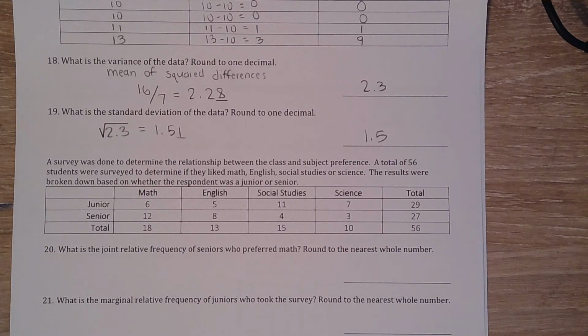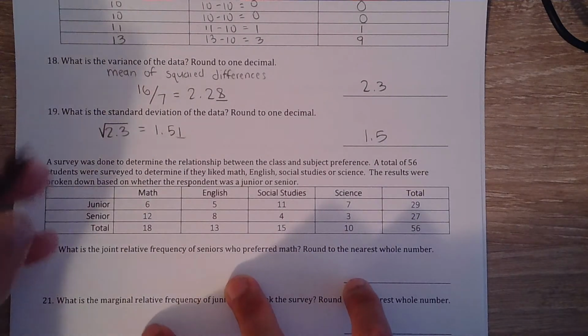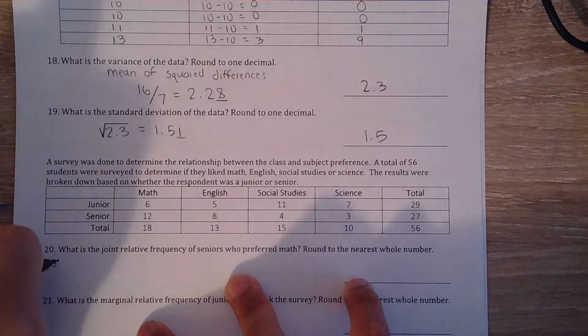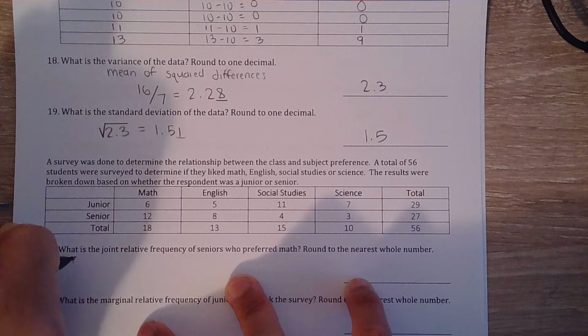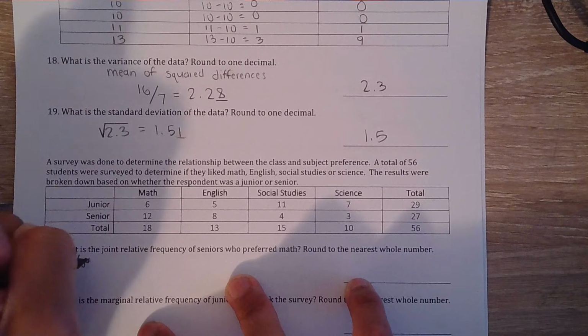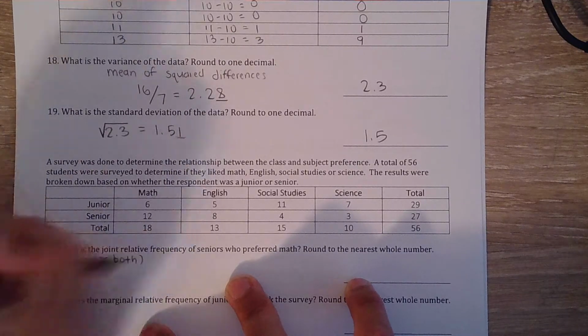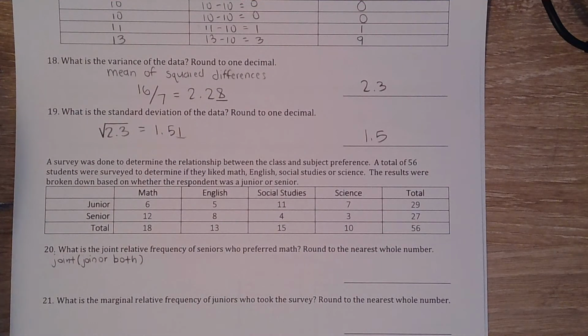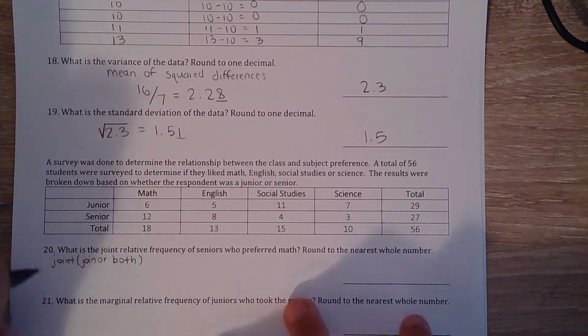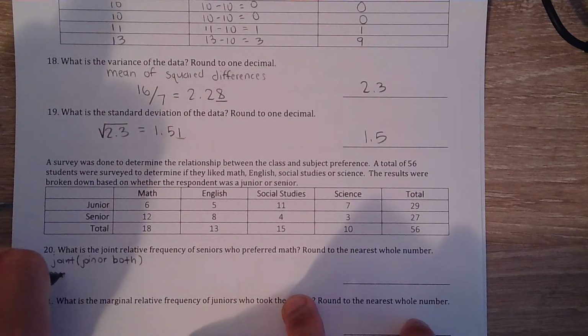All right, so be careful what they're asking for. On the two-way frequency table lesson, we learned about joint. Let me just go ahead and rewrite this so you guys have this. Joint, you can think of as both. We learned about marginal.